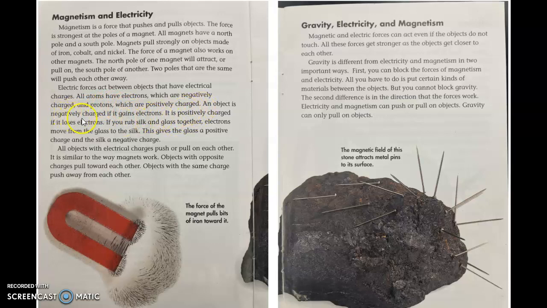An object is negatively charged if it gains electrons. It is positively charged if it loses electrons. If you rub silk and glass together, electrons move from the glass to the silk. This gives the glass a positive charge and the silk a negative charge.